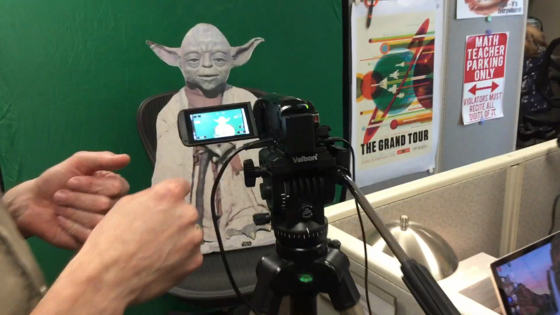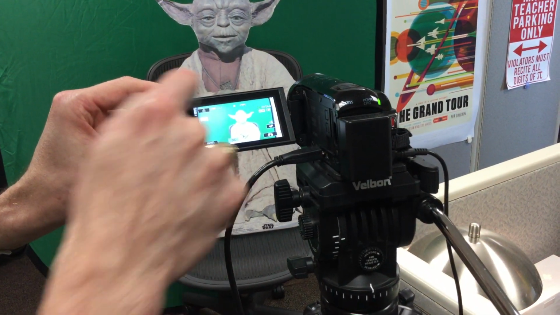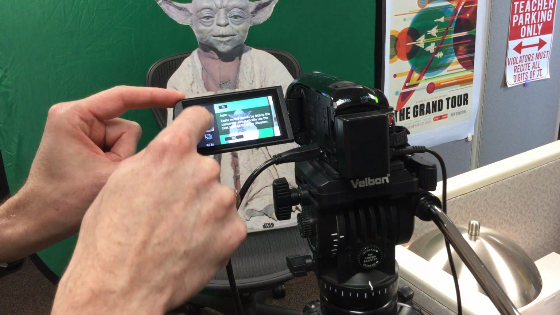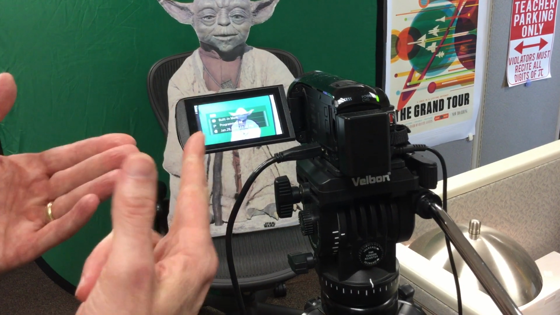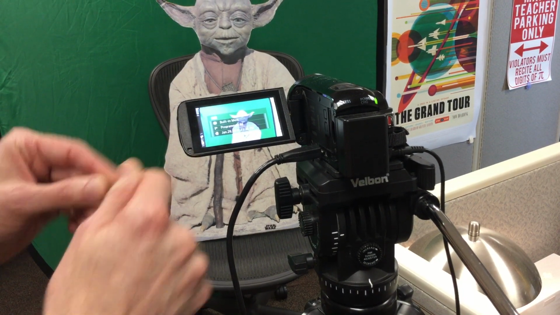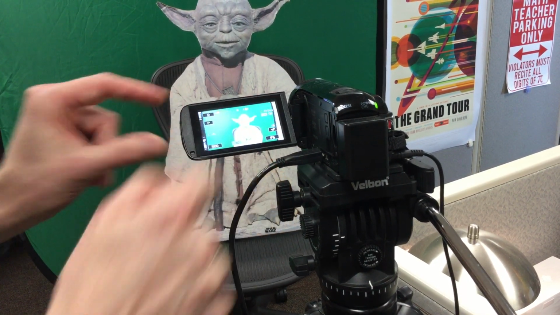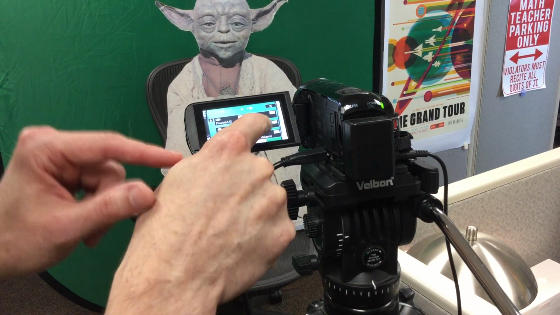So how do we do that? We have to get ourselves out of automatic mode and into program mode. And I'm going to start that process by tapping on our little house up here, tapping auto, and then scrolling down to P for program mode. Once I'm in program mode, what I can do is over here a little camera with a gear icon pops up, and I can come down to exposure.